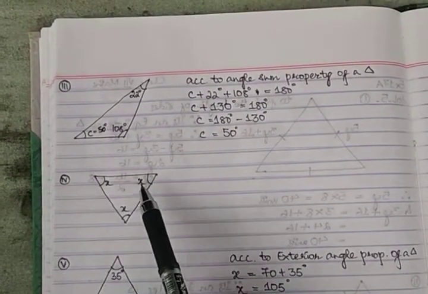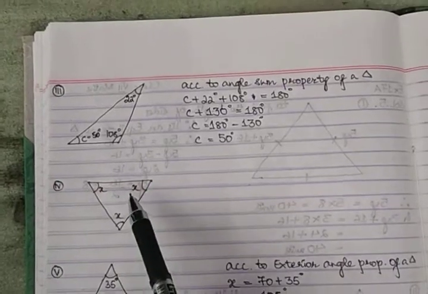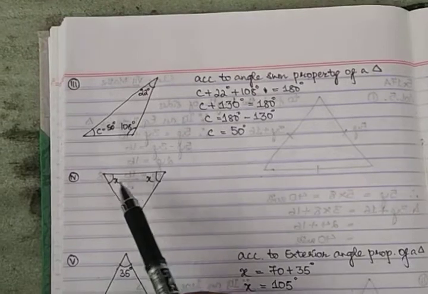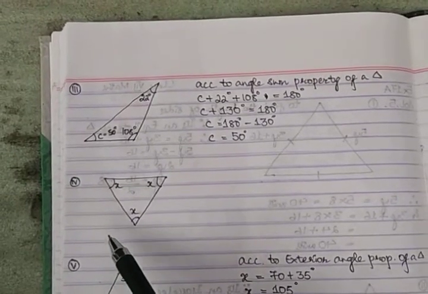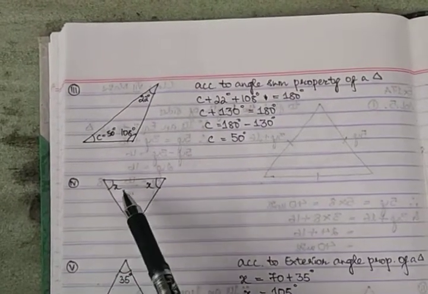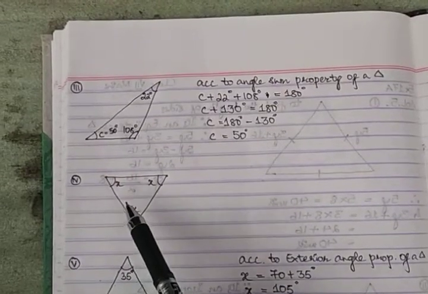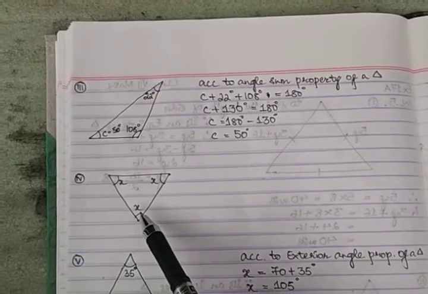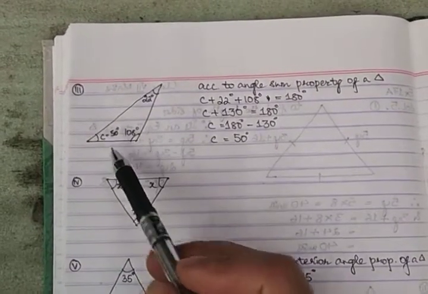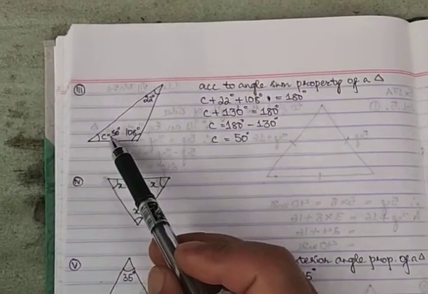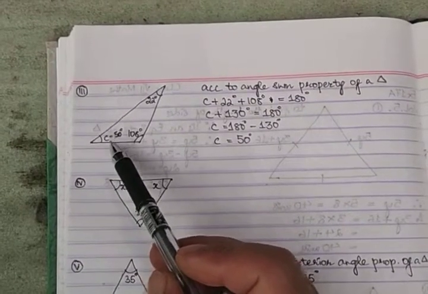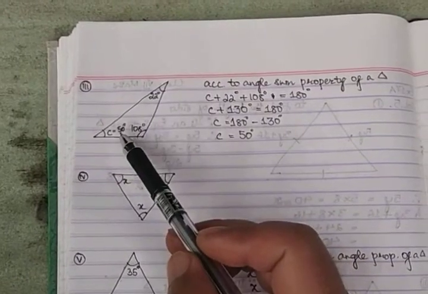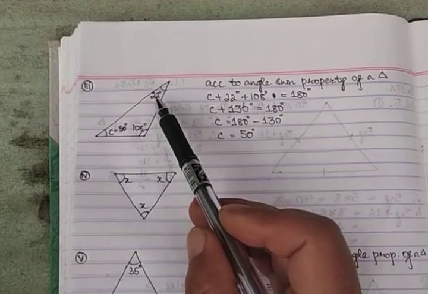Did you understand what I just said? I said that you cannot use the same variable to denote different angles. For example, in this one, we couldn't have used the variable C here as well as the variable C in here, because the measure of this angle is 50 degree and the measure of this angle is 22 degree, isn't it?